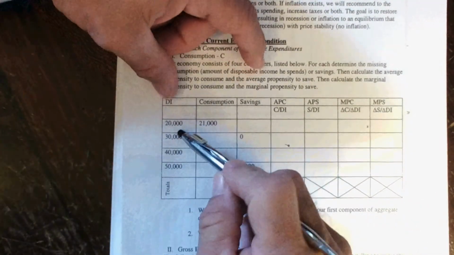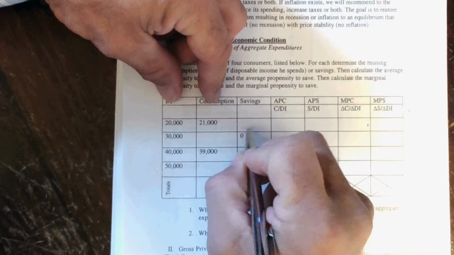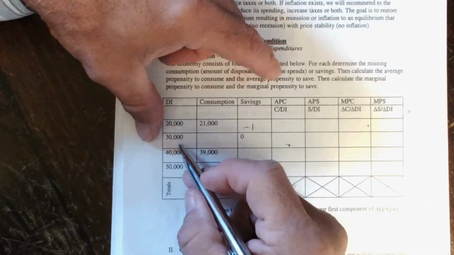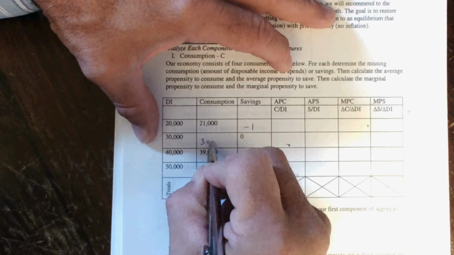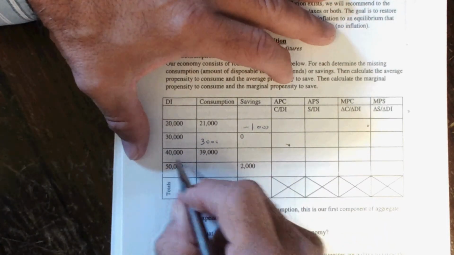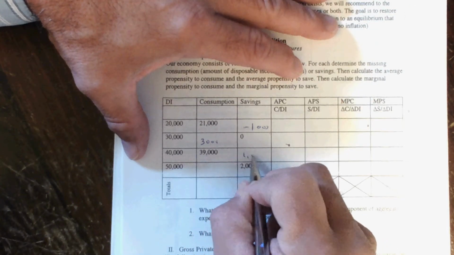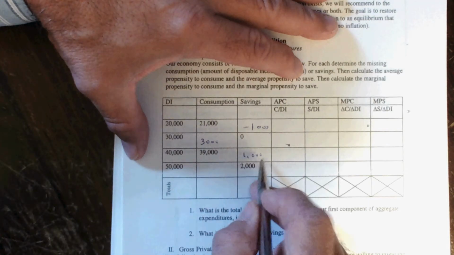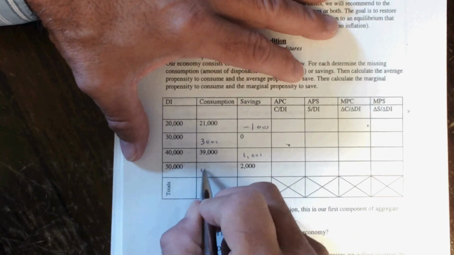If disposable income is 20, but someone's spending 21, they are dissaving 1. If someone's income is 30 and they're saving 0, then they're consuming 30. If someone's income is 40 and they're consuming 39, then savings is 1. There are only two things you do with your disposable income: consume it or save it. If someone's disposable income is 50 and they're saving 2, then they are consuming 48.